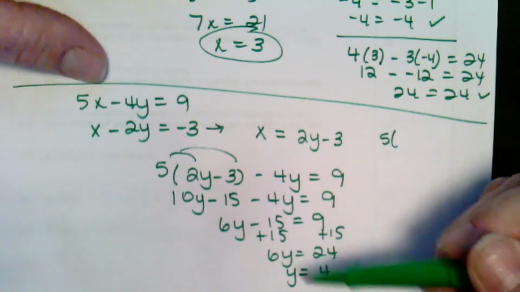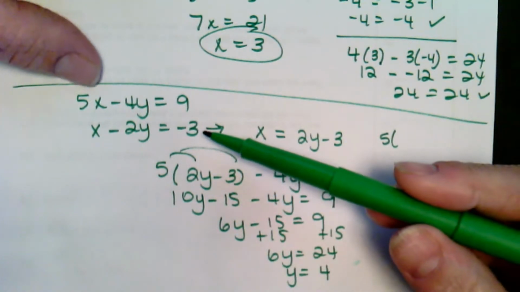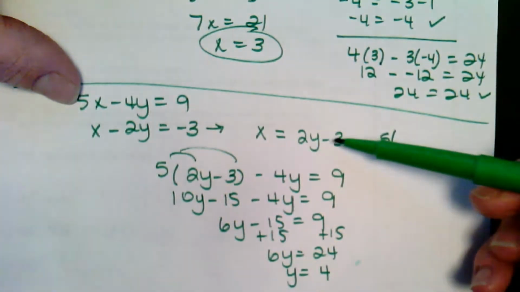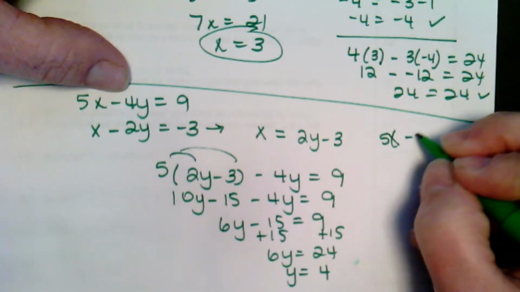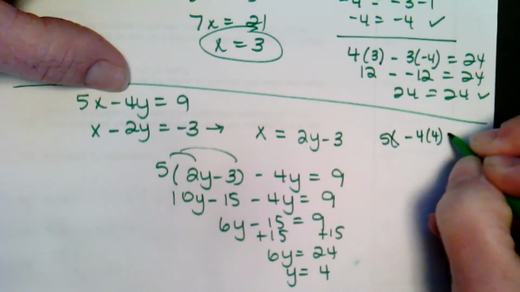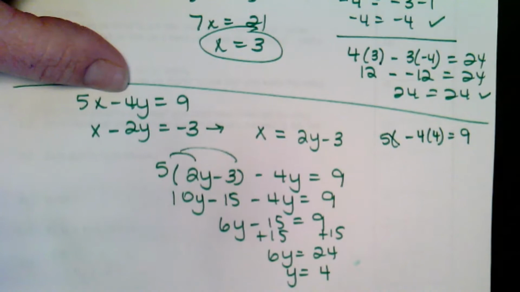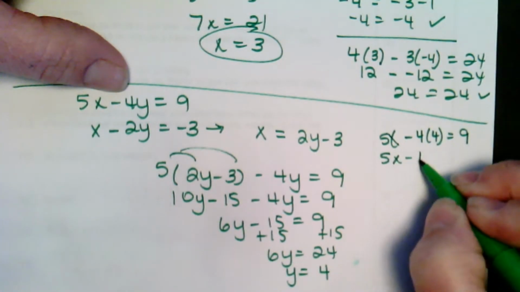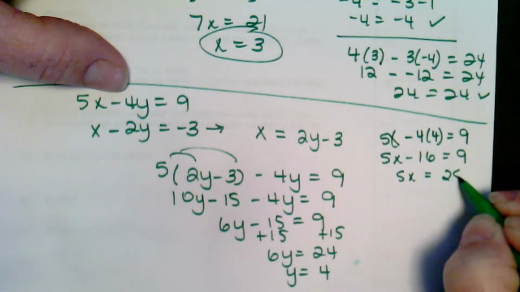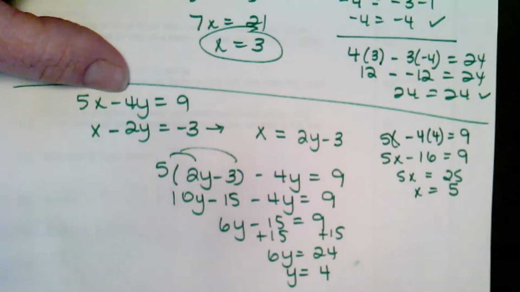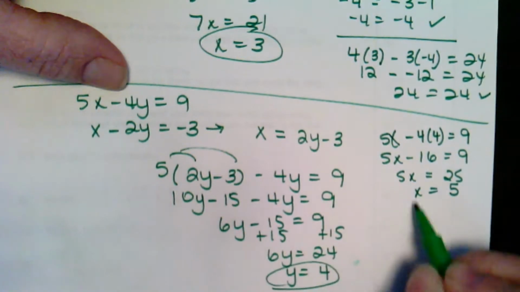I generally try to plug it back into the one that I didn't manipulate. So like I'll use the other one. Oops, this one's still an x. But I don't think it really matters. So I get x is 5 and y is 4.